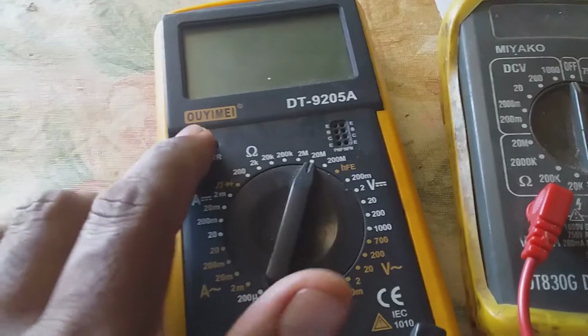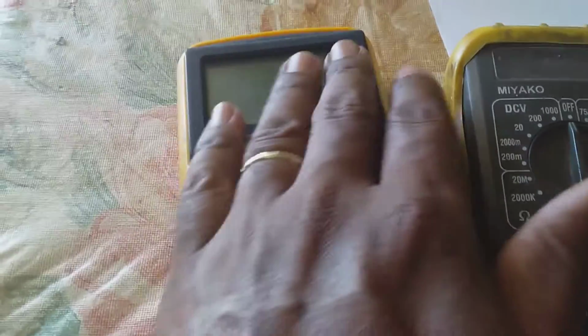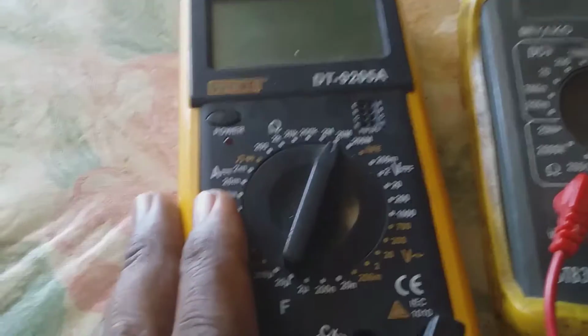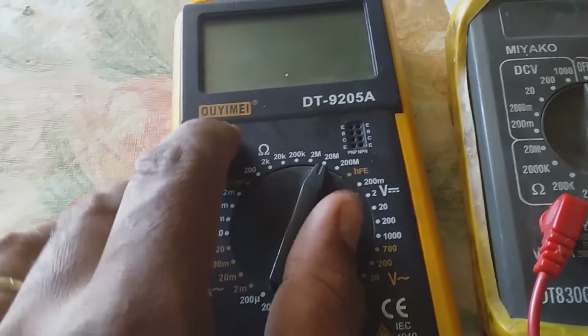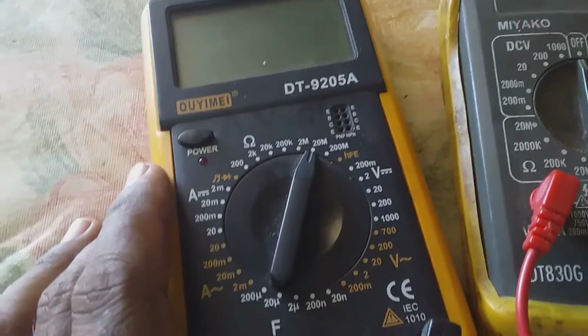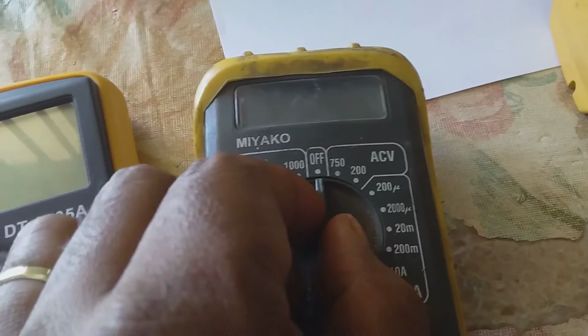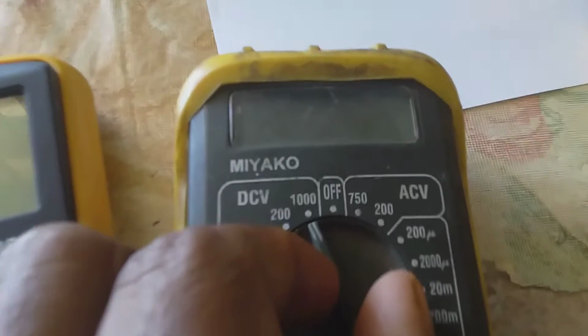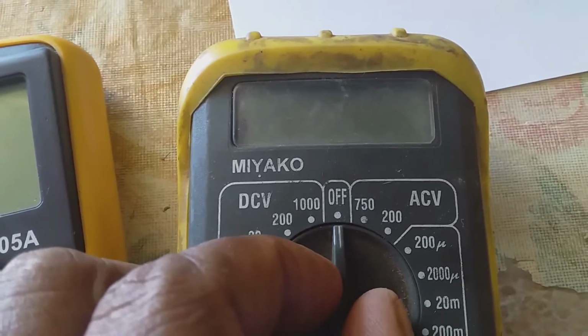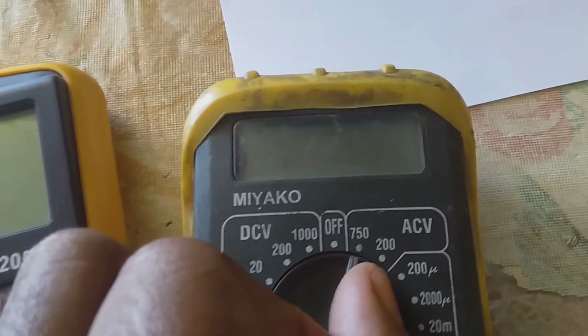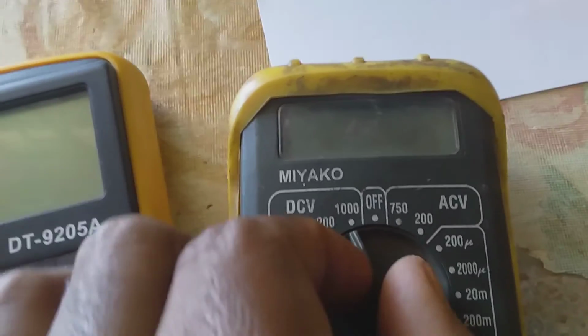Alright, so for this multimeter tester, we have a power button. These two are not working at the moment. This one is in good condition, working. But we're looking at these two. I'm not going to display anything on the screen. I'm just showing you the different functions and what they mean. So this one has a power button. However, this one uses this selector to turn the meter on or off. Here it is in the off position. Whenever you switch it away from the off position, we're turning it on.